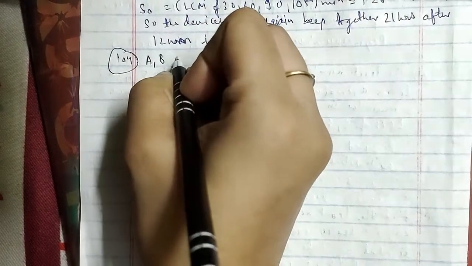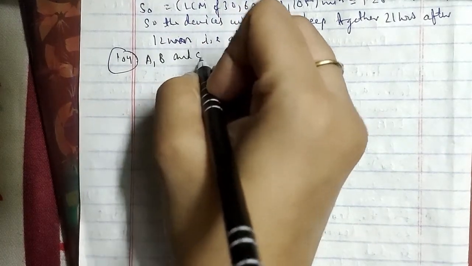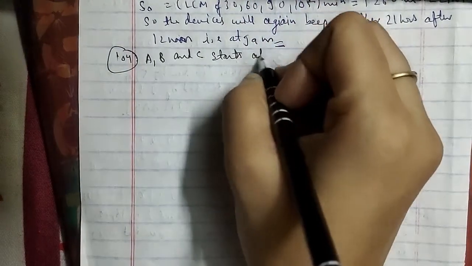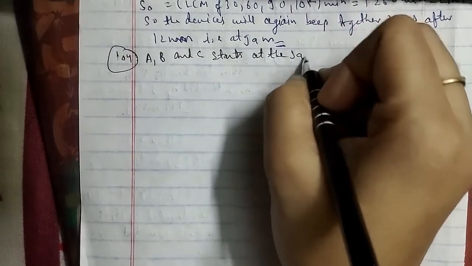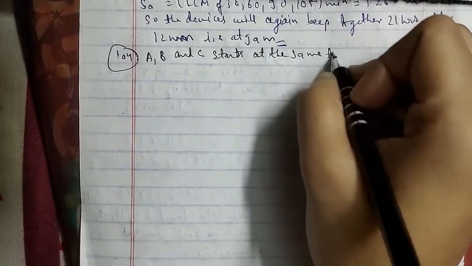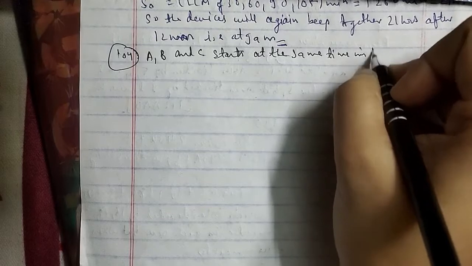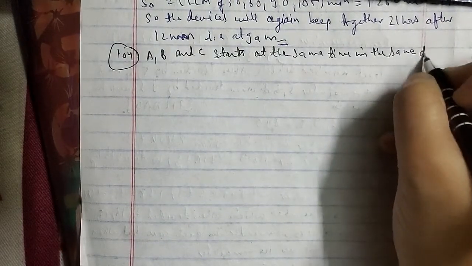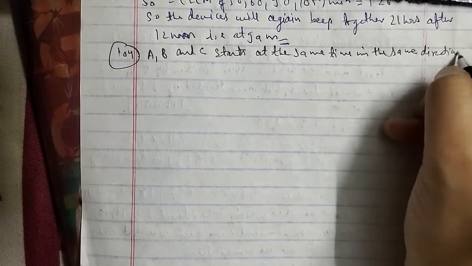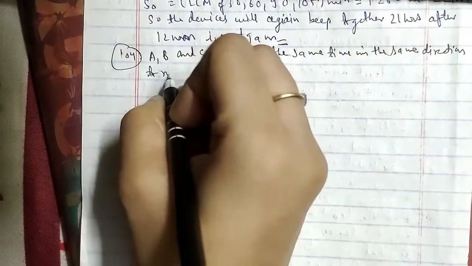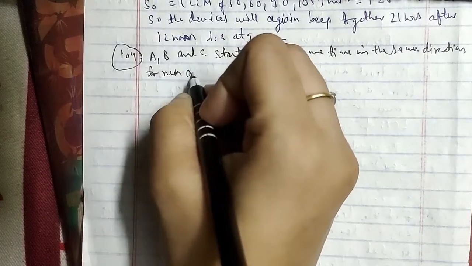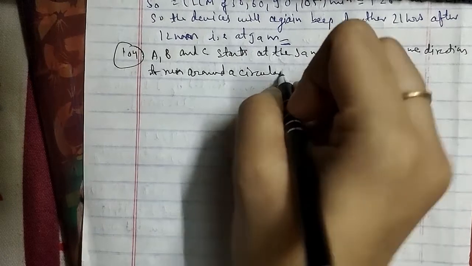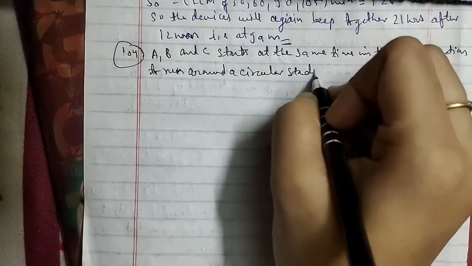A, B and C start at the same time in the same direction to run around a circular stadium.